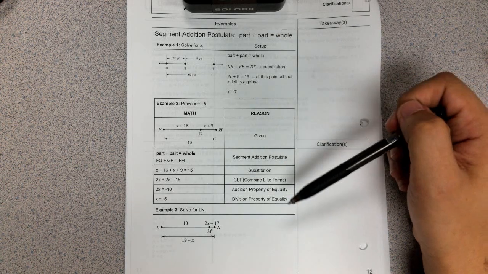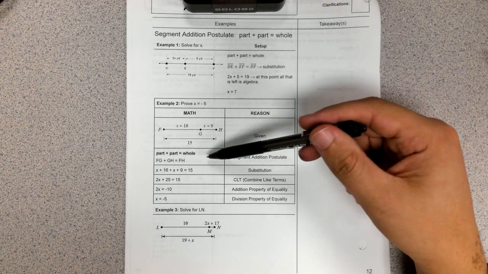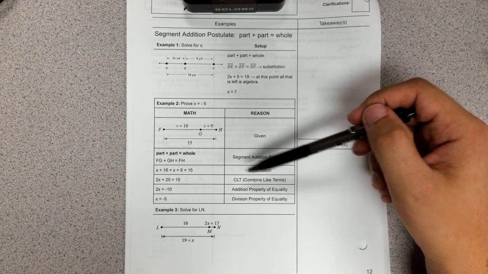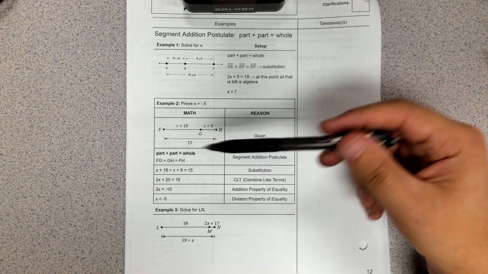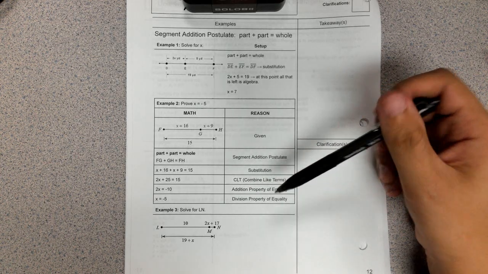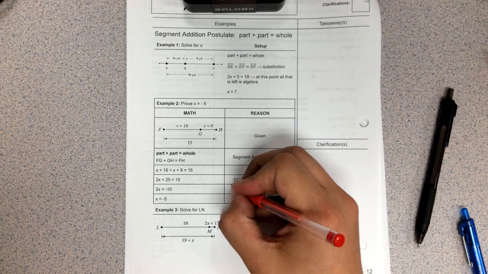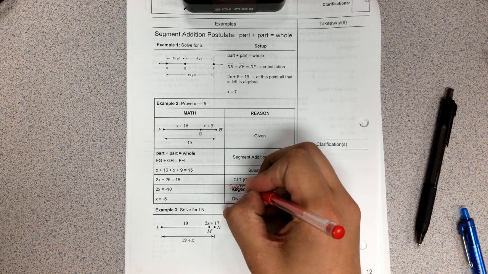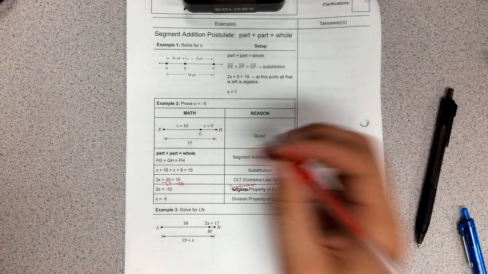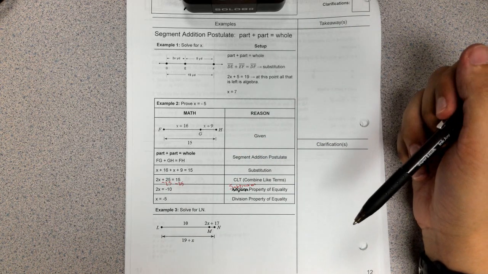Below is the proof way of doing things. So here's the picture. Use part plus part equals whole, which is the segment addition postulate. We do substitution, then combining like terms. And then we have the addition property of equality, which is not the addition property of equality. That is the error in your notes. It should be the subtraction, because I'm subtracting 25 from both sides. Okay, so make that fix.